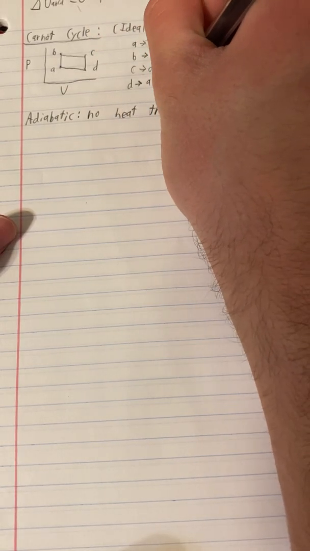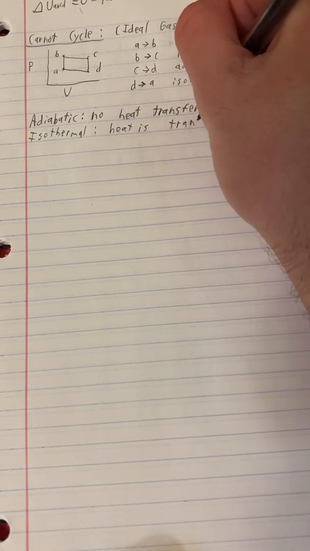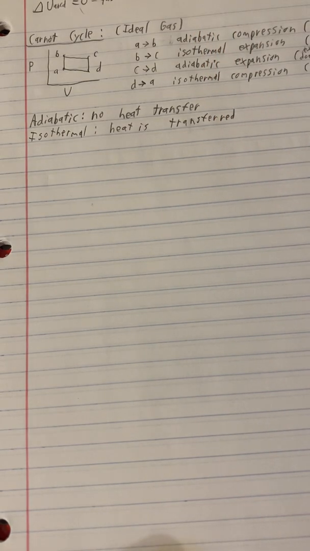So now we can describe essentially what adiabatic means specifically. If it has adiabatic in front of it, it means that there is no heat transfer. However, for isothermal, heat is transferred. So now we can specifically start looking at the equations that correspond to each of these two processes.